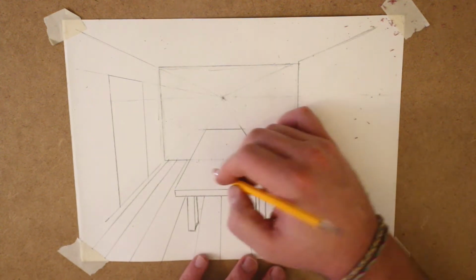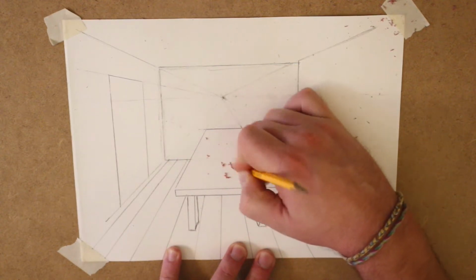Again, I'm going to come in now, I'm just going to clean it up a little bit with an eraser, get rid of some of these lines.